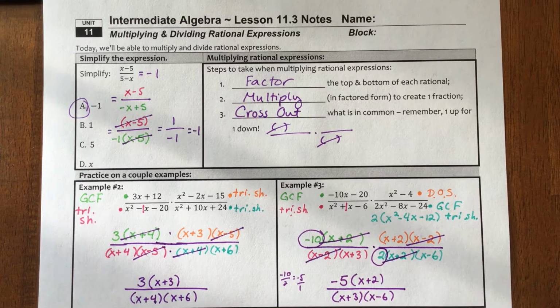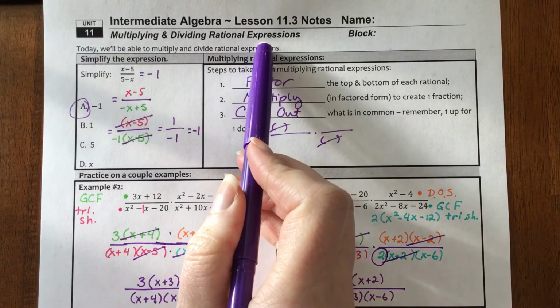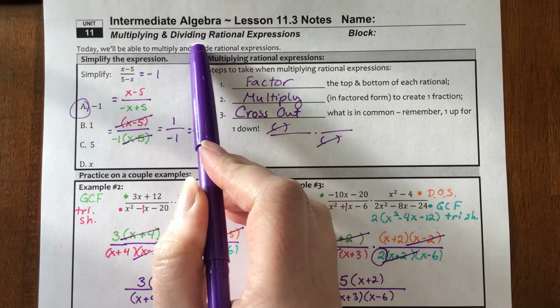Hey, we are back with 11.3 notes. This is part 2 of the video. Last video, we multiplied and simplified rational expressions, and in this video, we are going to divide rational expressions.